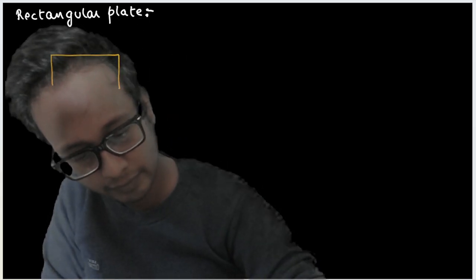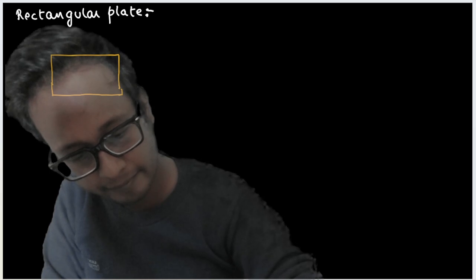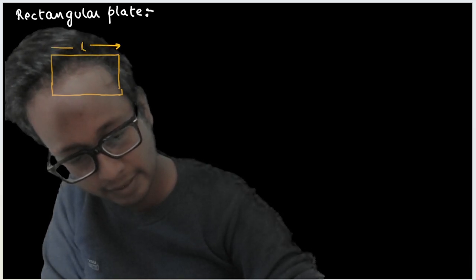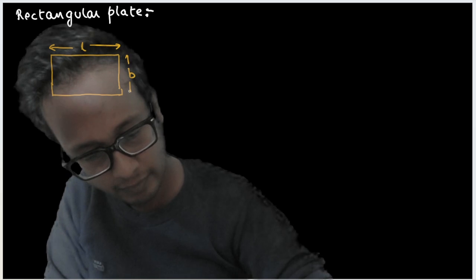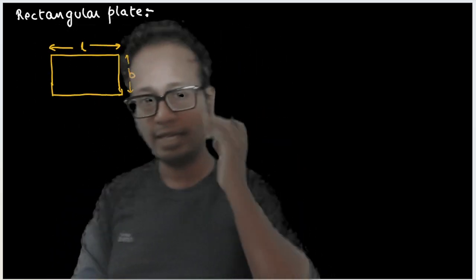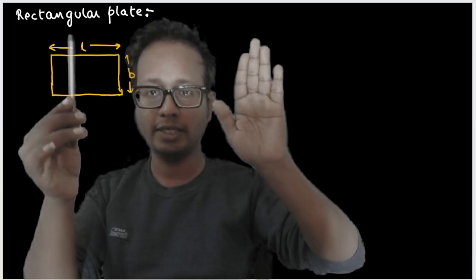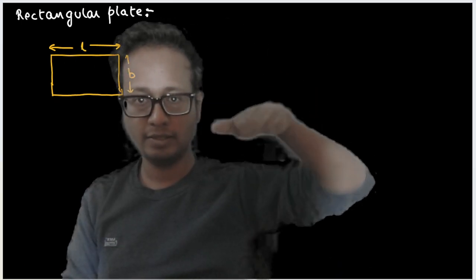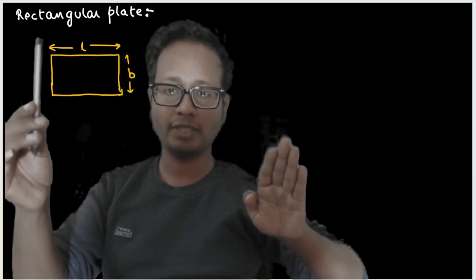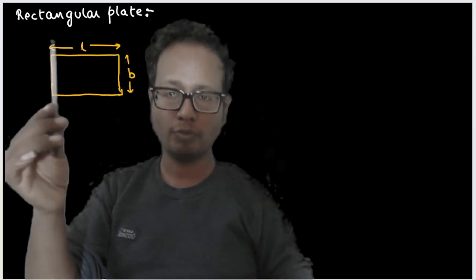So start with the rectangular plate. A rectangular plate is there, of length L and breadth D. That means our rectangular plate is in this plane. This is the plane of the rectangular plate; the plate is not like this. What is the moment of inertia passing through one of the sides? Or what is the moment of inertia passing through the center of this rectangular plate?